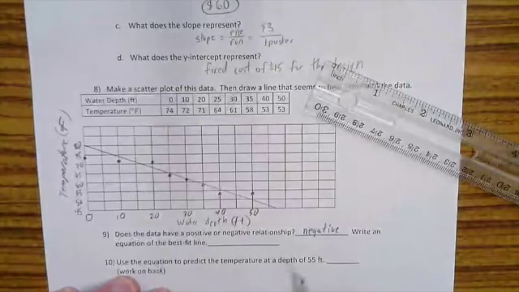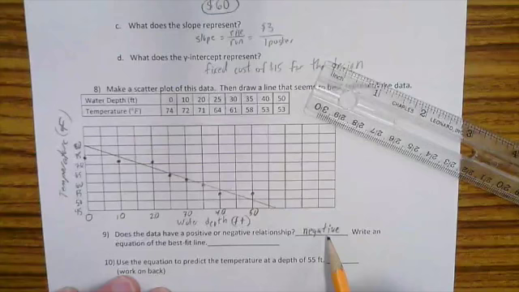So now we're going to write an equation of this best fit line. Okay, so we know that it's going to have a negative relationship. That actually means it's going to be a negative slope. So we need to remember that. We better check at the end to make sure that it has a negative slope. Okay, best fit line. So the first thing I want to look for is my y-intercept.